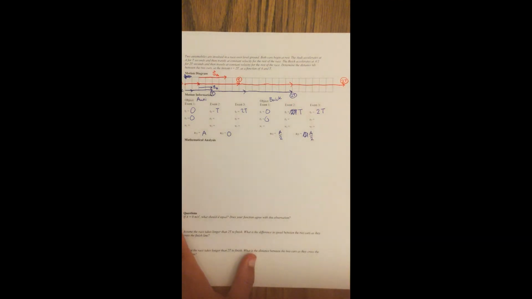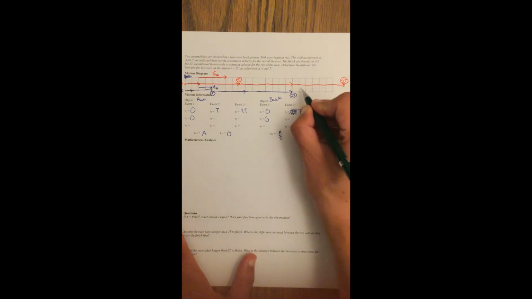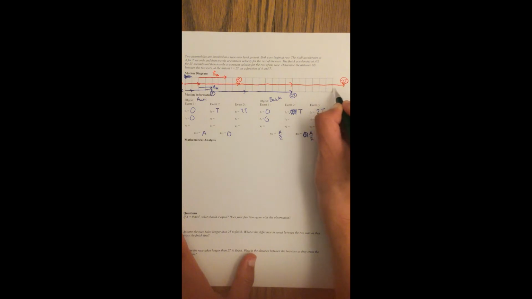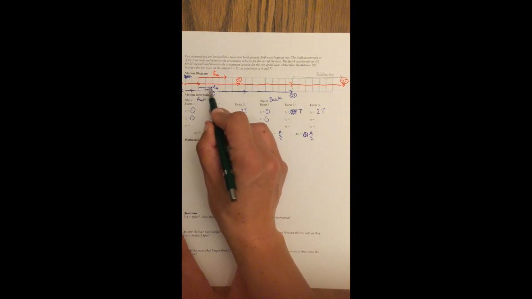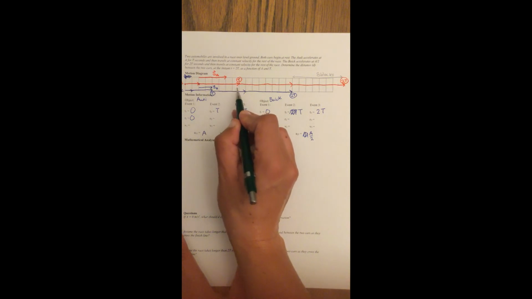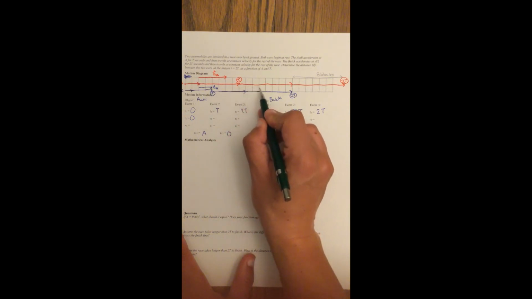Since I was careful to do everything to scale, this distance here is actually to scale. So that distance is, this was 2 blocks here. So this is 1, 2, 3, 4, 5, 6, 7, 8 blocks. So from here to here is 8 blocks. This is 1, 2, 3, 4, 5, 6, 7, 8. And this is 1, 2, 3, 4, 5, 6, 7, 8.